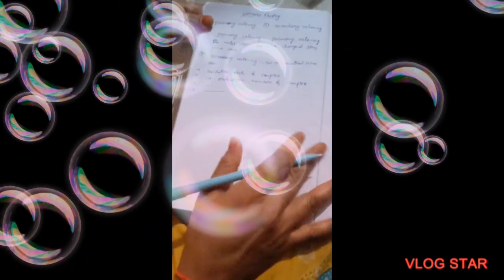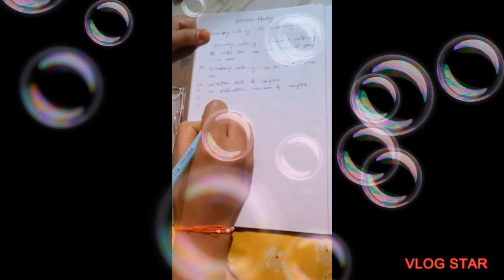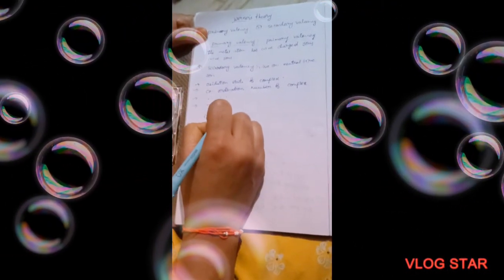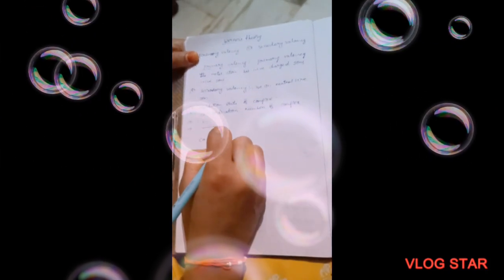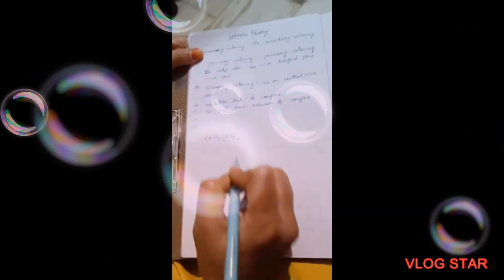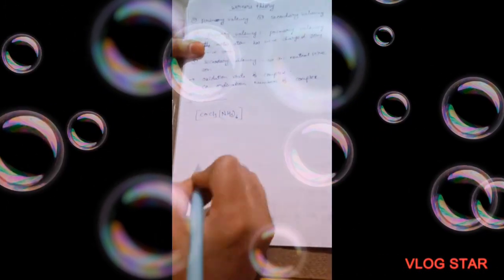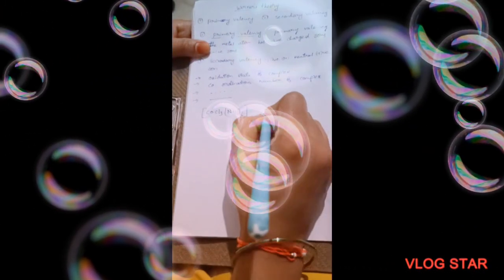Now coming to the structure of these compounds. For example, see here how we write the structure of the complexes. In this complex, cobalt is the central metal atom.